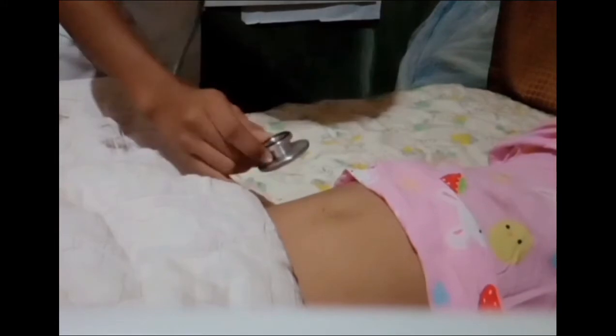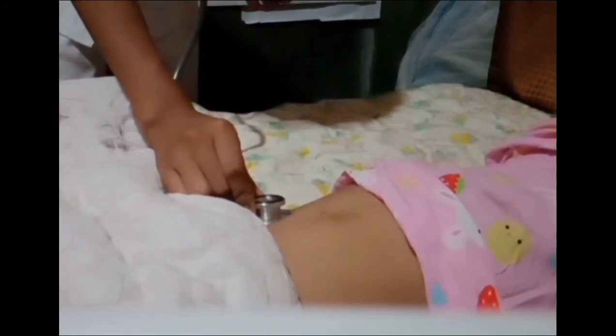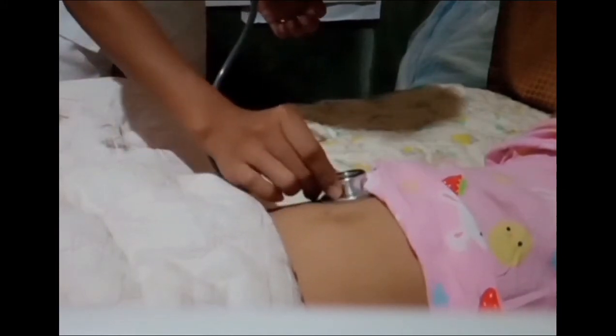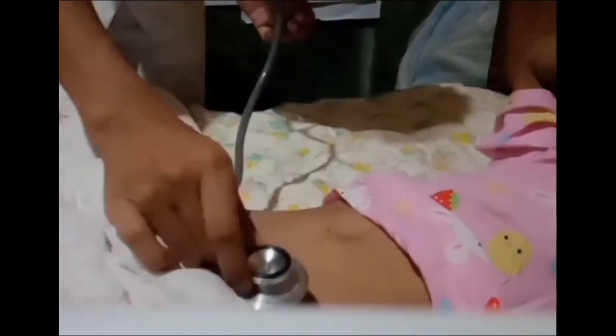So next is the auscultation. So we will auscultate for the bowel sounds. We will use the diaphragm of the stethoscope, and we will begin at the right lower quadrant and proceed clockwise, covering all the quadrants. And note the density, pitch, and strength of the sound.